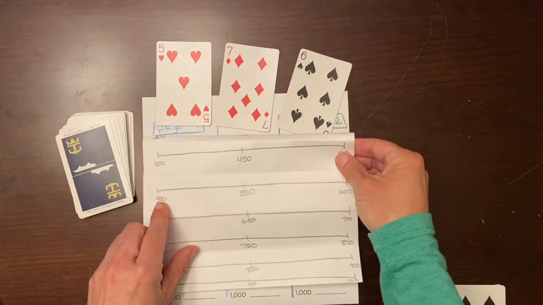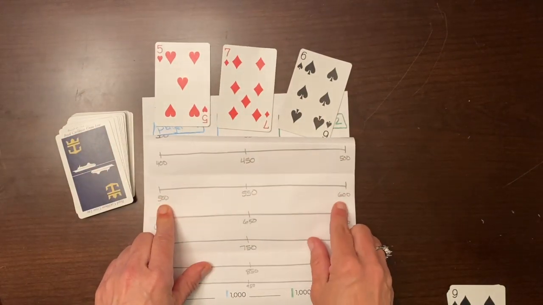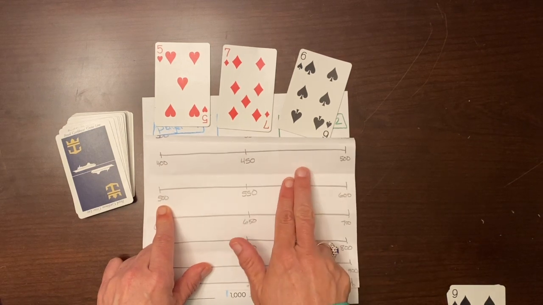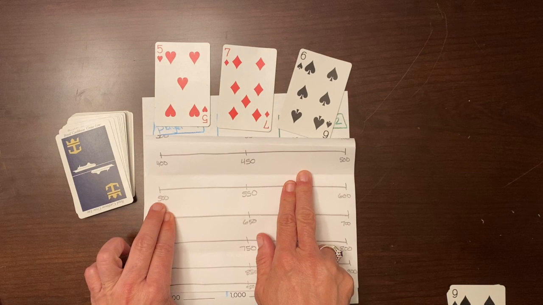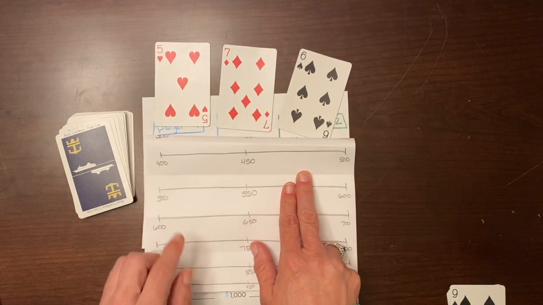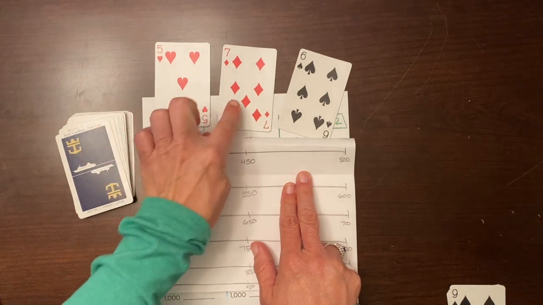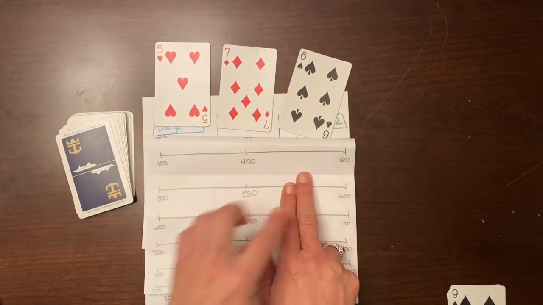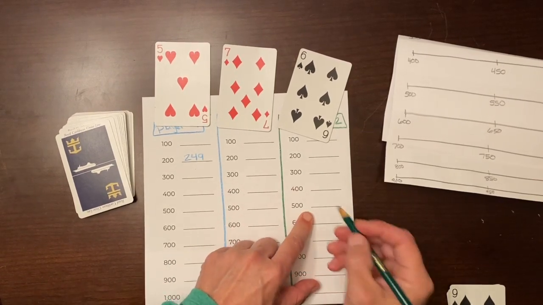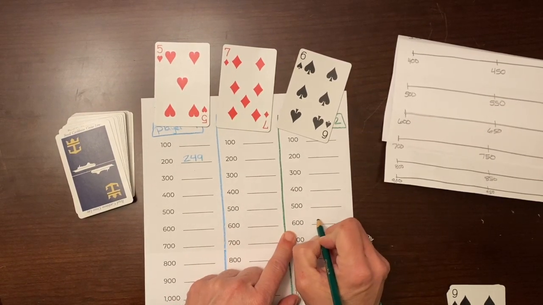So 576 lands up here. Is 576 closer to 500 or is it closer to 600? That is very key language for working with rounding. 576 is closer to 600, so we round up.